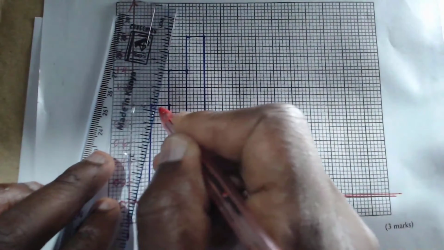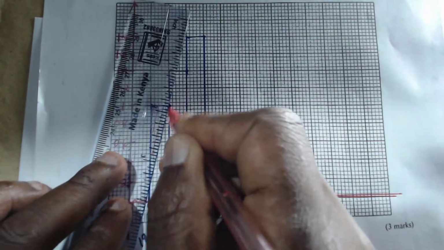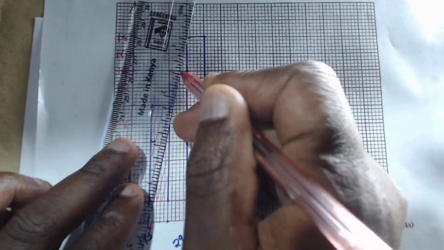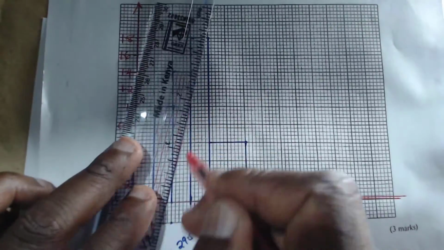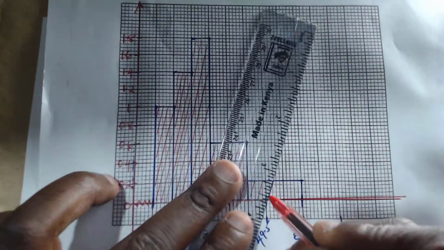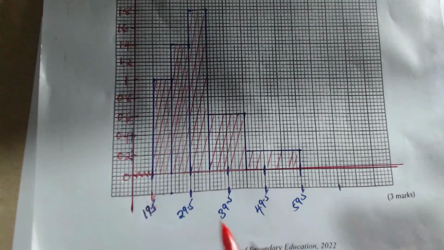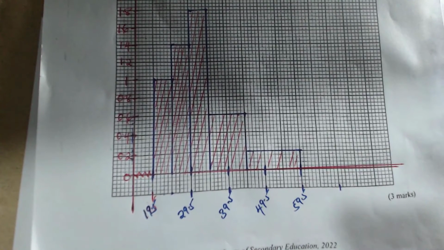So you can shade it like these. Shade the bars. Frequency, this is a histogram, sorry, this is a complete histogram.